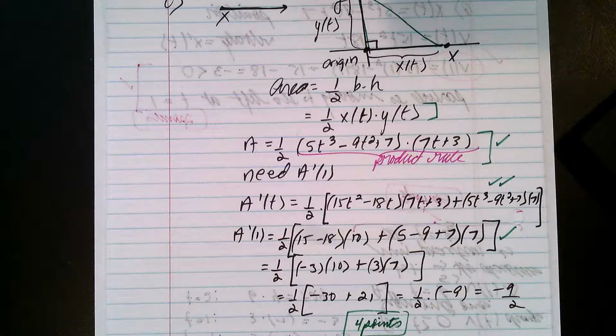Let's see, 15 times 1 squared is 15, minus 18 times 1 is 18. 7 times 1 is 7, plus 3 is 10, plus 5 times 1 cubed is 5, minus 9 times 1 squared is 9, plus 7 times 7. This is a safe stop. Everything is a numerical value. You don't have to simplify further, for those of you that want to. Stay with me just another second.